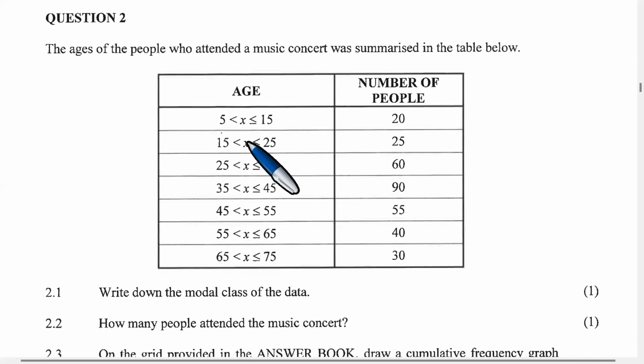Okay. So obviously you can see the age is between 5 and 15. Write down the modal class.